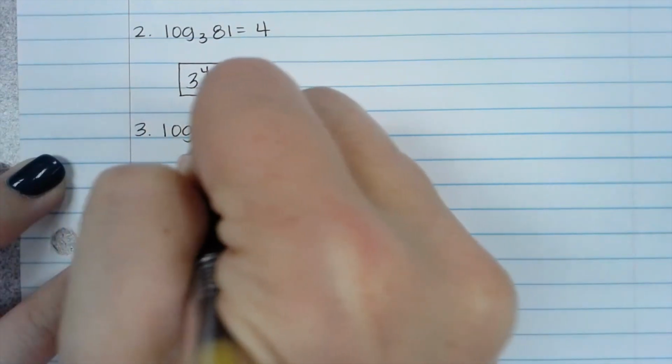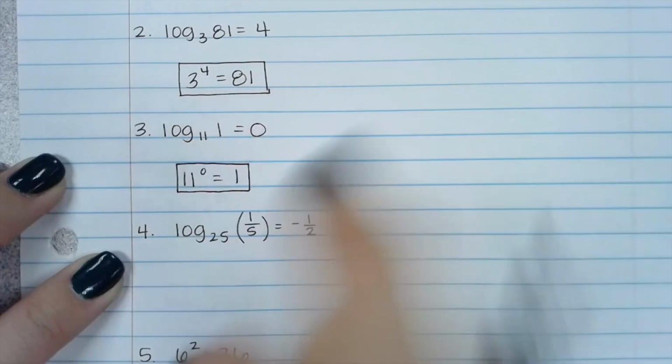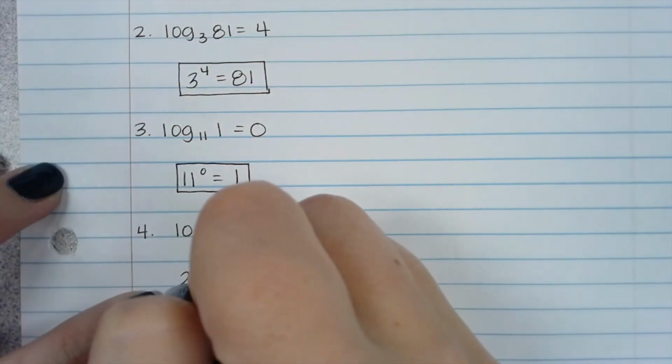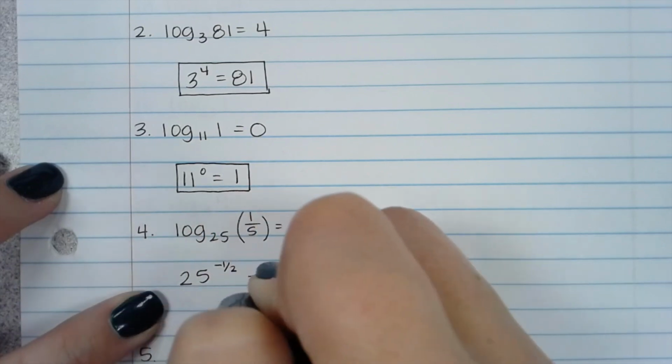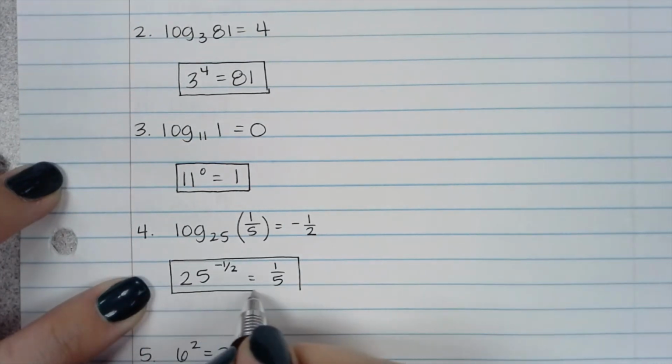This one would be 11 to the 0 power is equal to 1, which is also true. And then this one would be 25 raised up to the negative 1/2 power would equal positive 1/5. And so that's also a true equation.